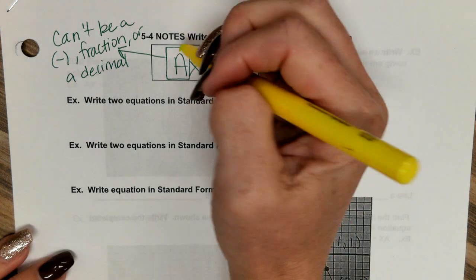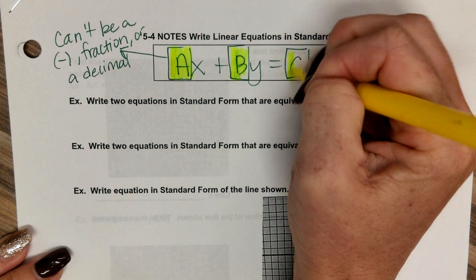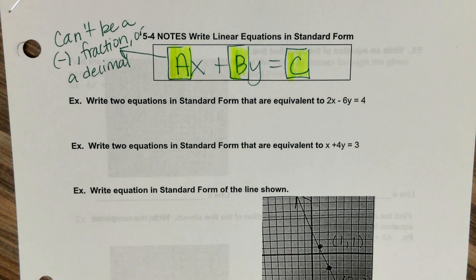It says the number in the A spot. It did not say anything else about B or C. The number in the A spot should not be negative, a fraction, or a decimal. So if you get a decimal or a fraction or a negative, then you have to change the whole equation, what is called an equivalent equation. So I'm going to teach you what that means.